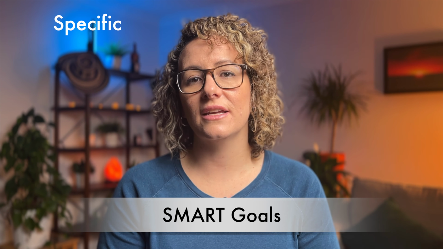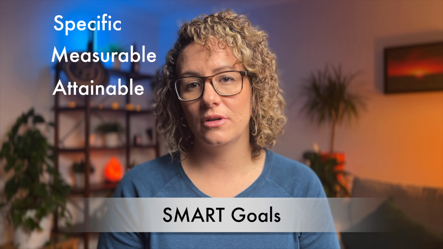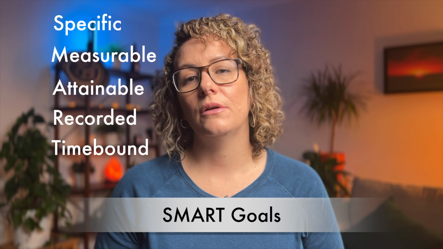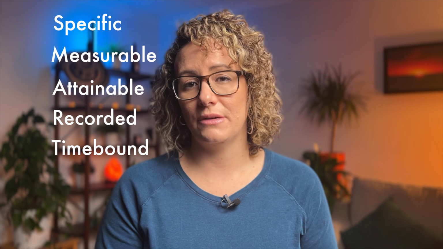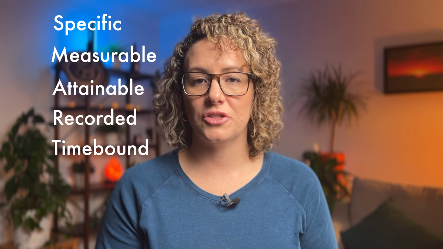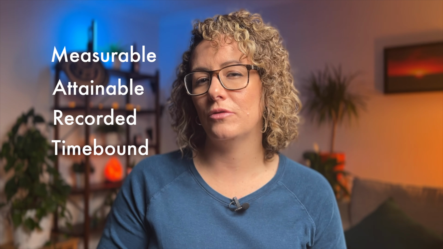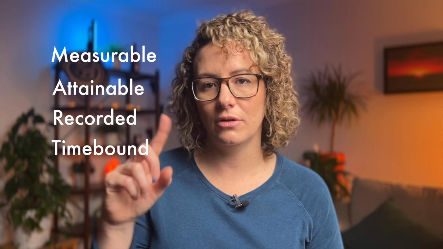Okay, next we want to make sure our goals are SMART. SMART stands for specific, measurable, attainable, recorded, and time-bound. We want to make sure our goals are specific so that we know exactly what we're working towards. We want to make sure that they're measurable, so we need to find a way where we can say, okay, I've achieved that goal, and we can tick it off.